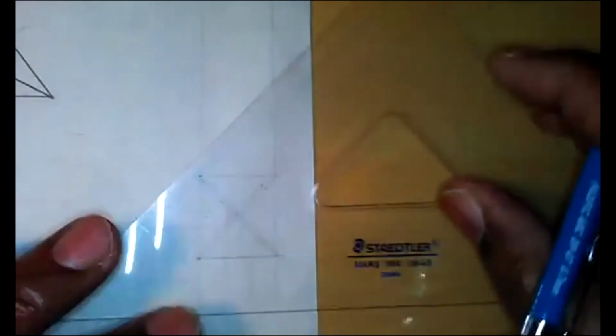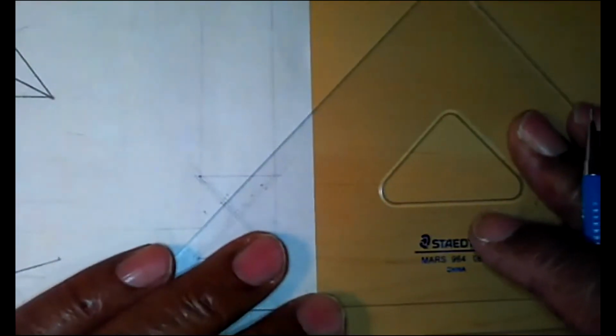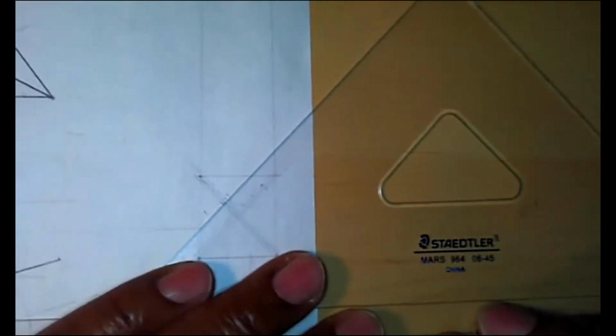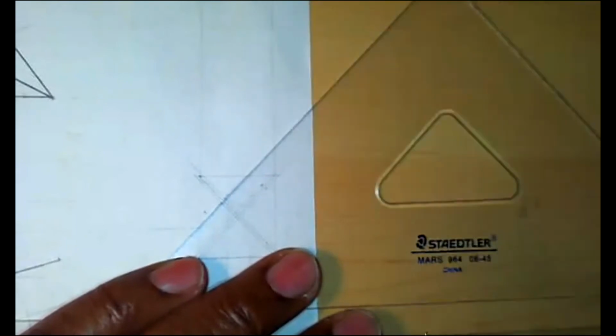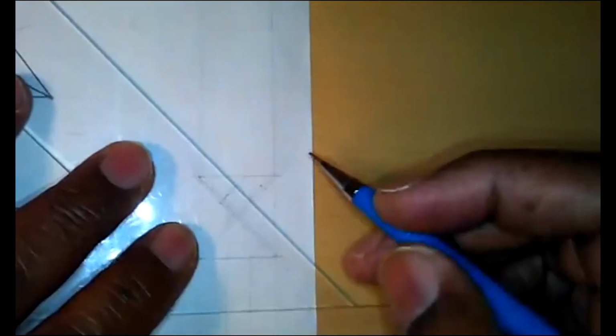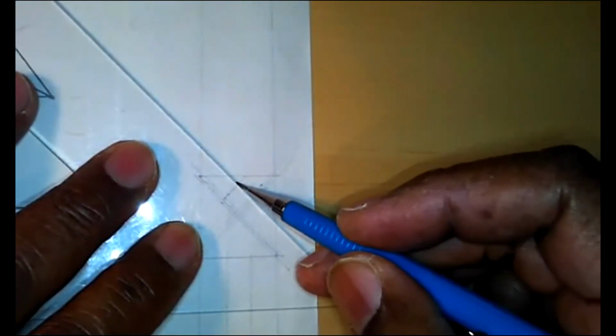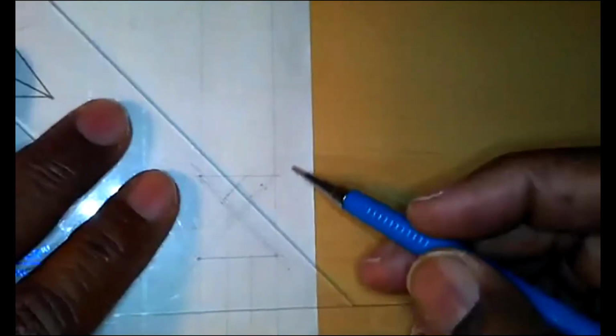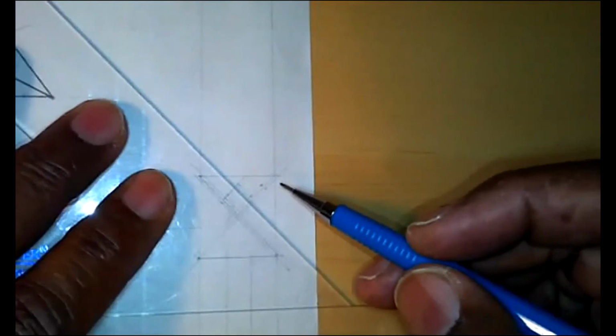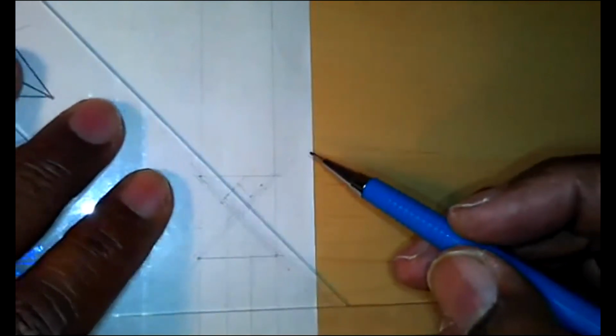So now I can create my first box. Cool. So you see there, I've created my first box at 1/4 of an inch. See that?